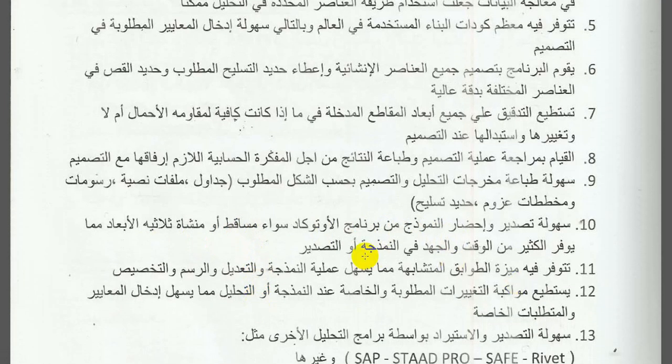9. The facility prints the output of analysis and design in the required form, such as document files, schedules, tables, sketches, diagrams, moments, and reinforcing bars, whether iron or other metallic bars. 10. The facility of exporting and bringing in the typical model from the AutoCAD program, whether three-dimensional structures or projections, saving much time and effort in modeling or exportation.